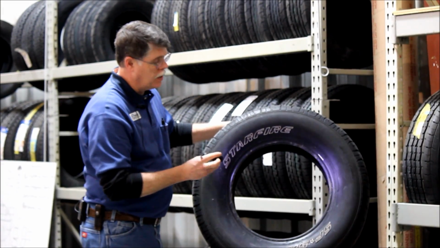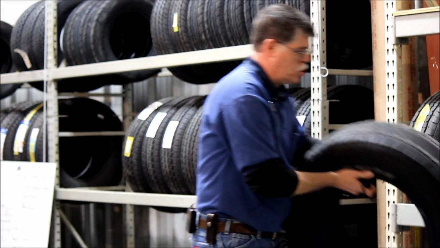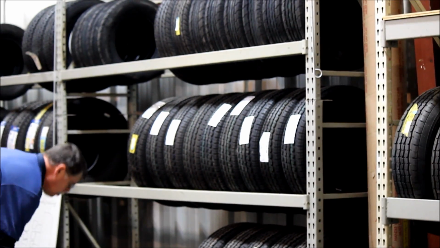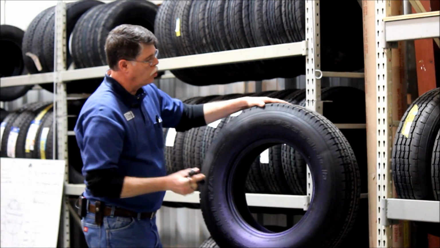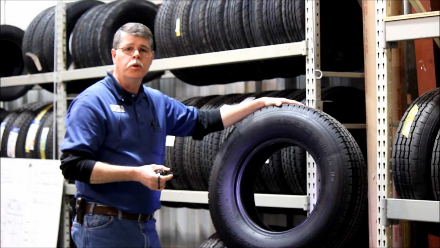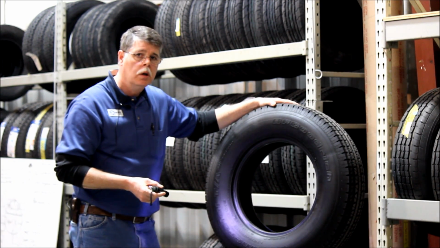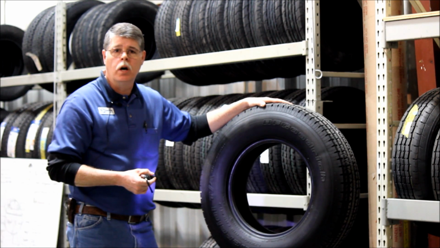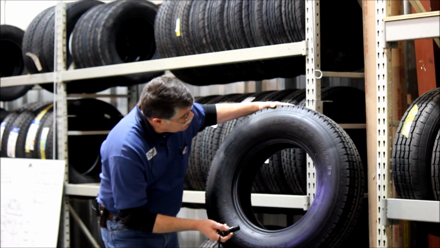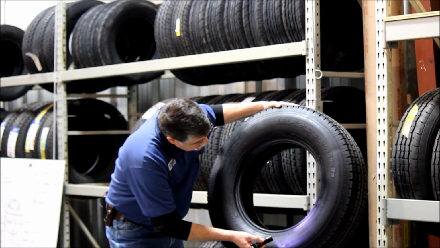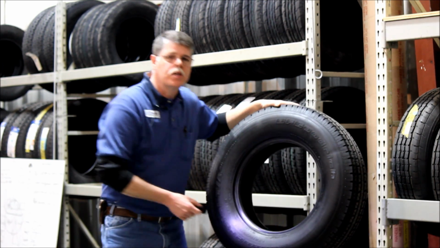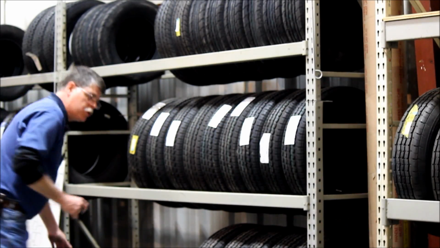I'd like to move now to an LT tire in a similar size. Here's a typical LT tire. It's also a 16-inch. This is what you would typically use on a pickup truck, 1,500 up to a 1-ton type truck. This here, a load range E tire, is rated at 2,680 pounds. Now we're going to move to a trailer tire.